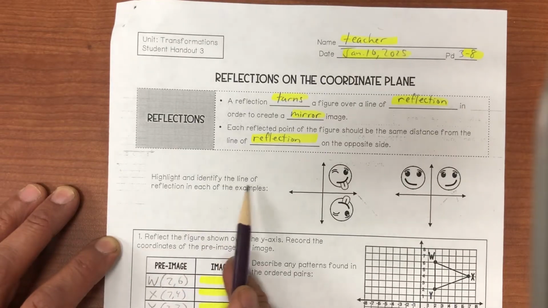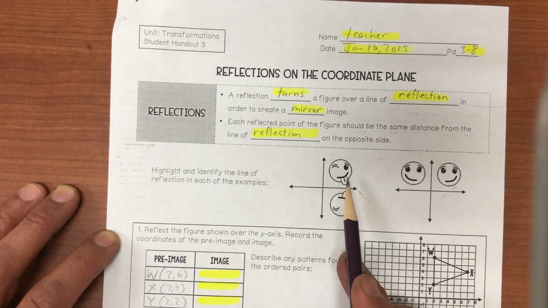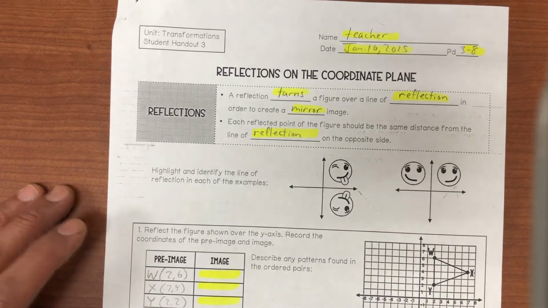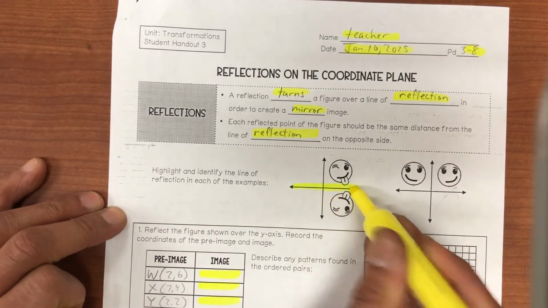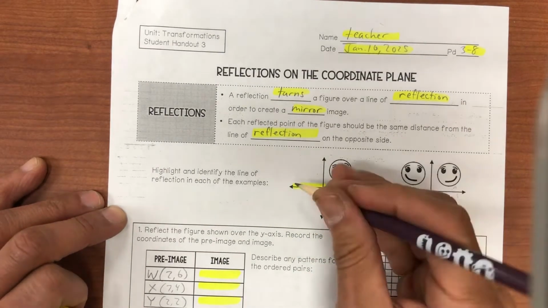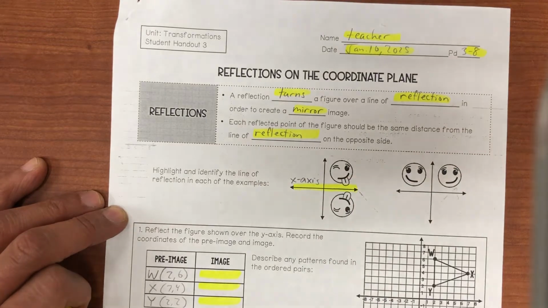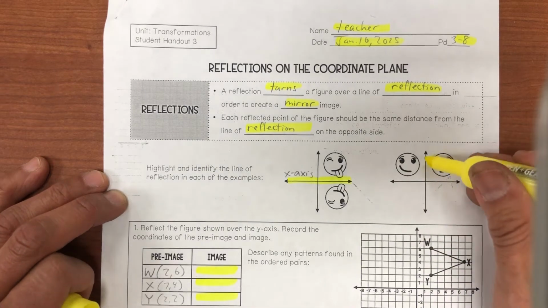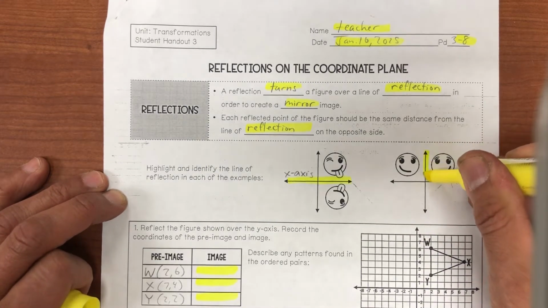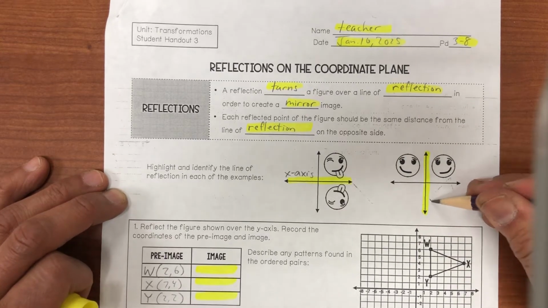Highlight and identify the line of reflection in each of the examples. So this image right here gets flipped over the line of reflection. And what was that line? That's this one right here, also known as the x-axis. And this shape right here, this figure gets flipped over this line, which is also known as the y-axis.